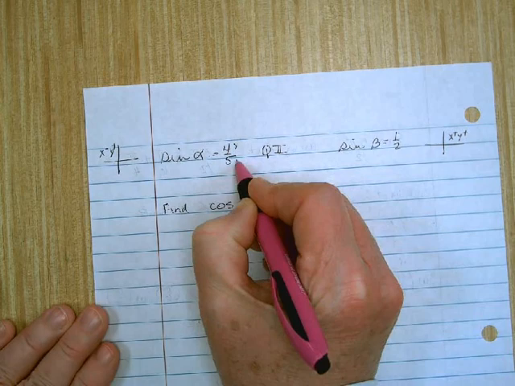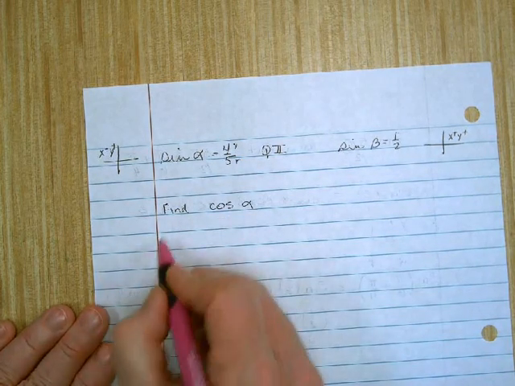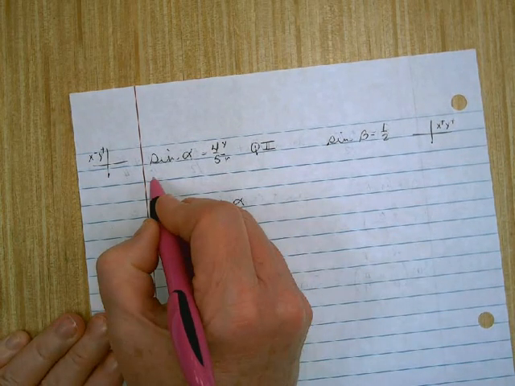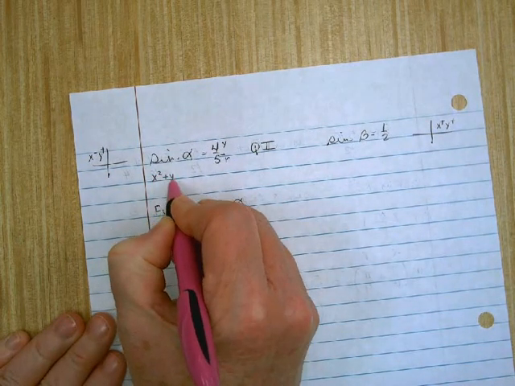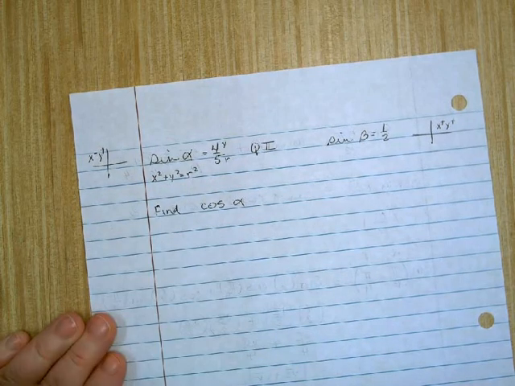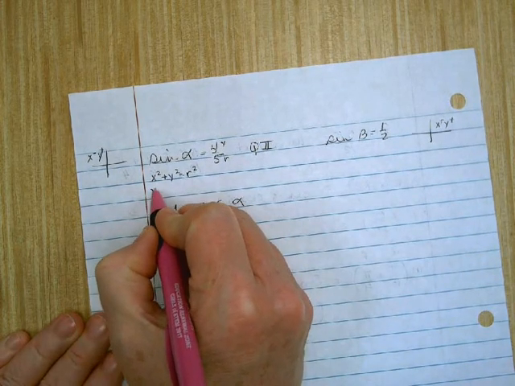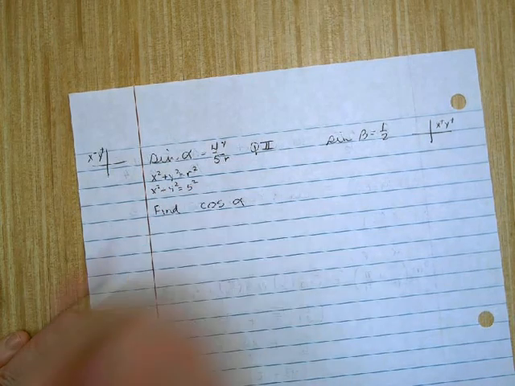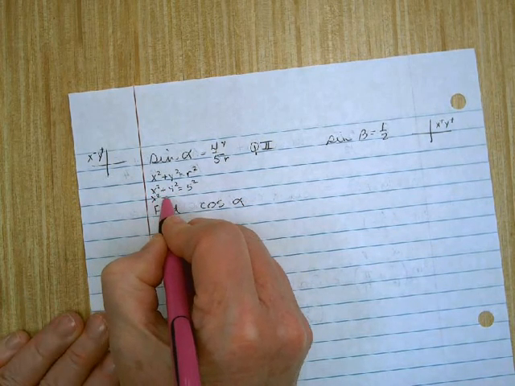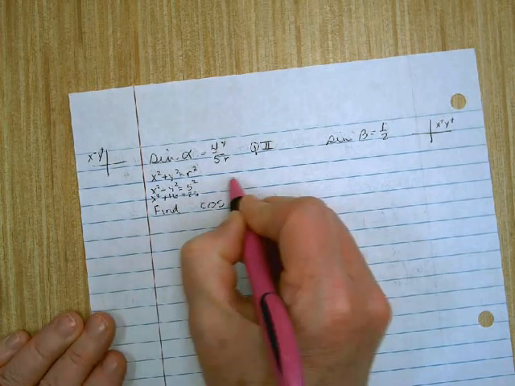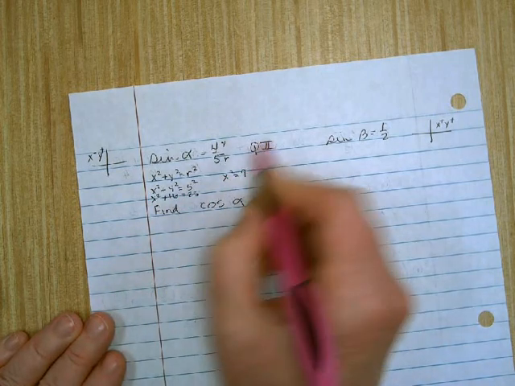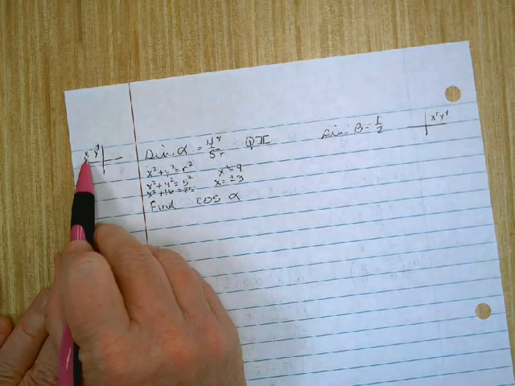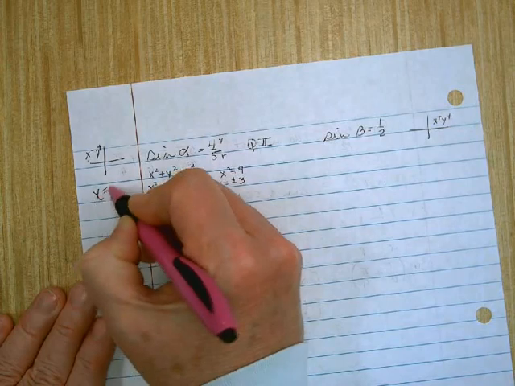Well, if you know that the sine is 4 over 5, you know that that is y and that is r. So we're going to use the Pythagorean theorem. So we have x squared plus y squared equals r squared. So x is what I'm looking for. Y is 4. R is 5. So I have x squared plus 16 is 25, which gives me x squared is 9. So x is positive or negative 3. But because I am in quadrant 2, x has a value of negative 3.